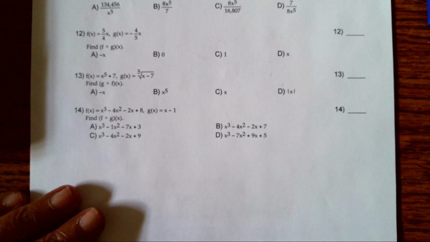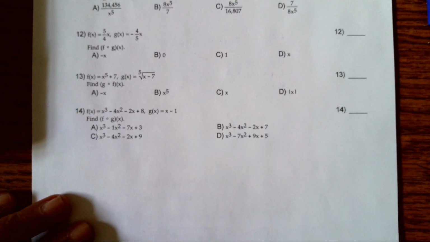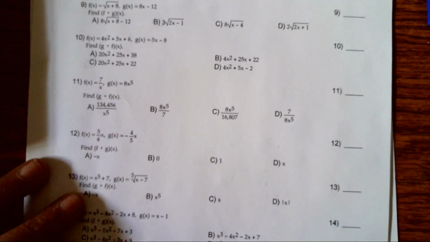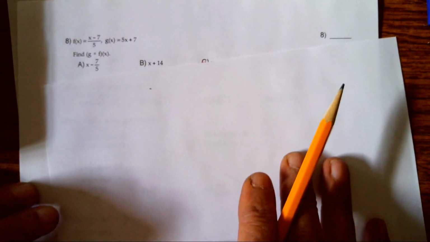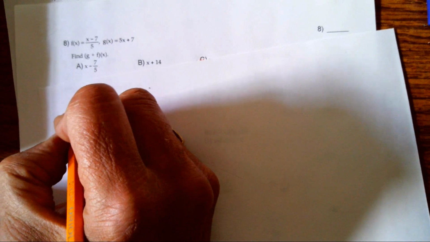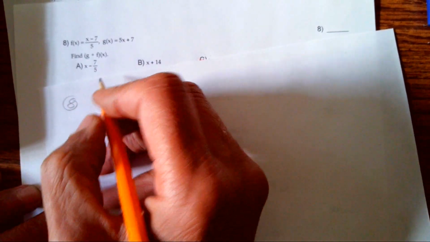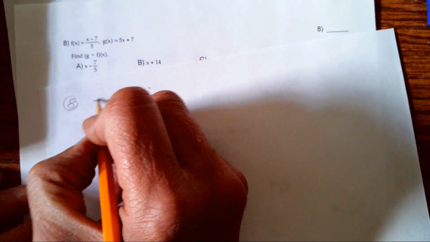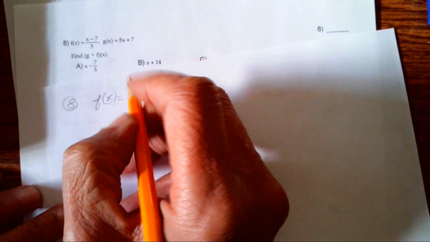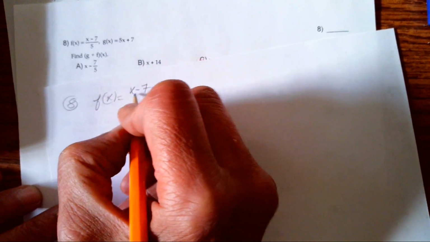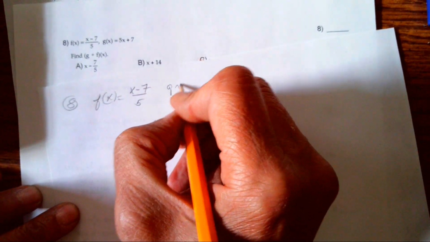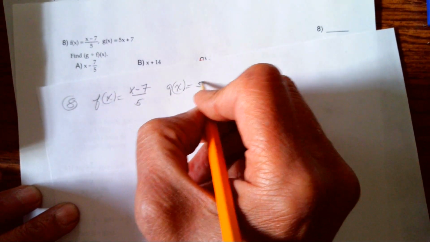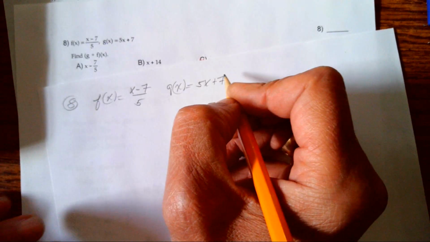Okay, number 8. f of x is given to me as x minus 7 over 5. g of x is defined as 5x plus 7.